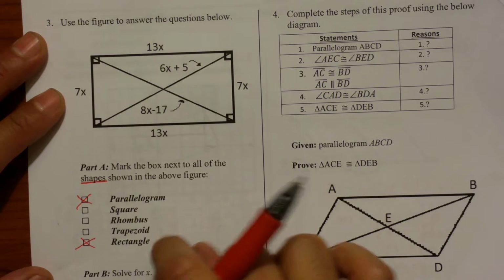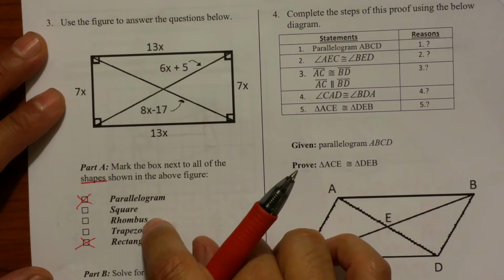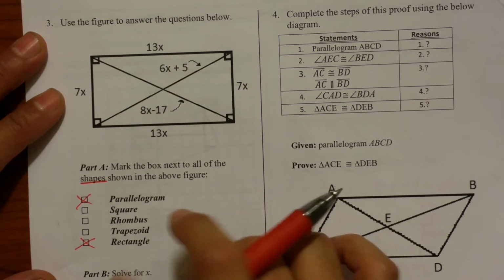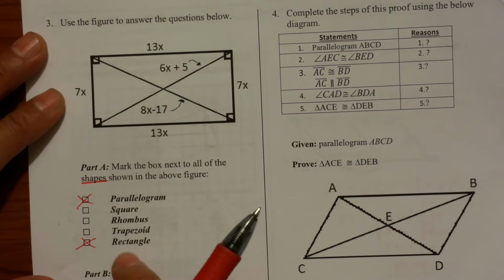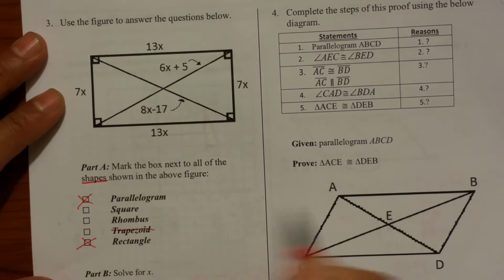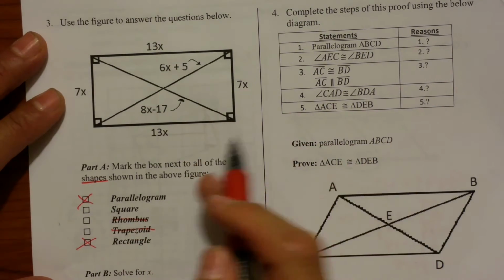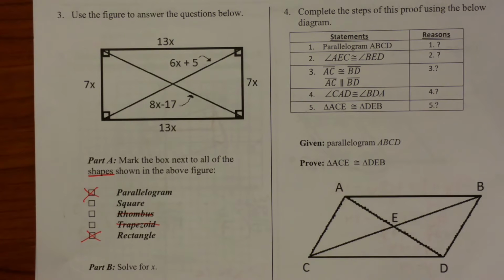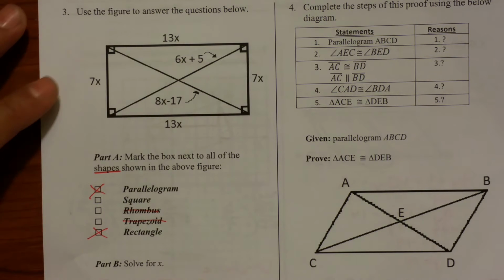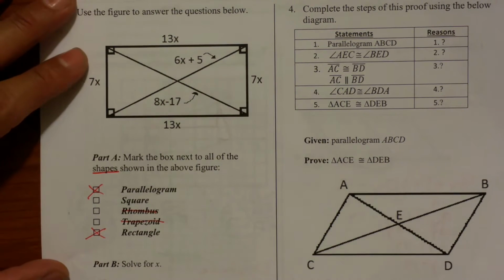A square has all sides the same. A rhombus has all sides the same, but there are no right angles in the corners. And a trapezoid means that only the top and bottom are parallel, and it's not possible to have more than 2 right angles in it. So I could automatically cross out this, and I can cross out this because of the right angles. But for square, I have to be able to prove the sides are the same. We can't just go by the shape, because I'm not very good at drawing shapes, as you'll find out when we try the circle in a little bit.